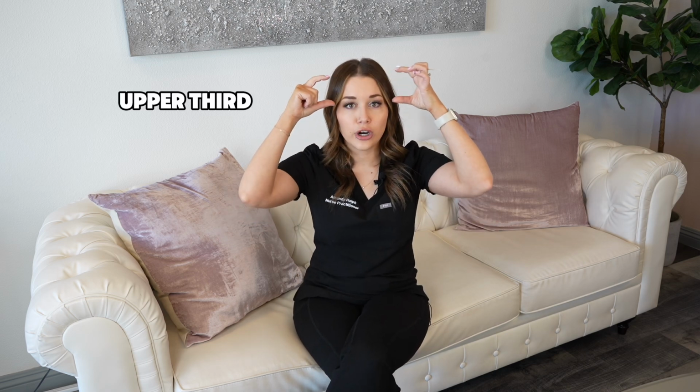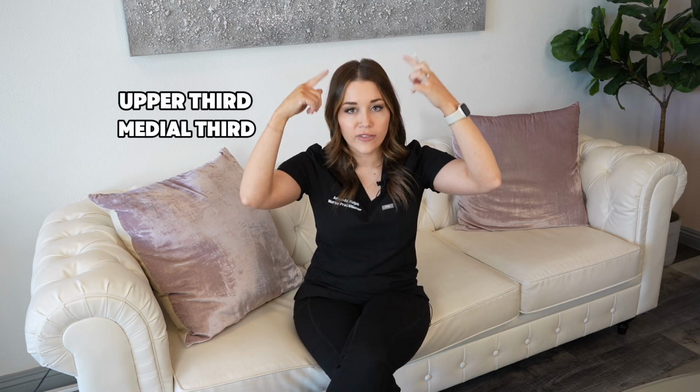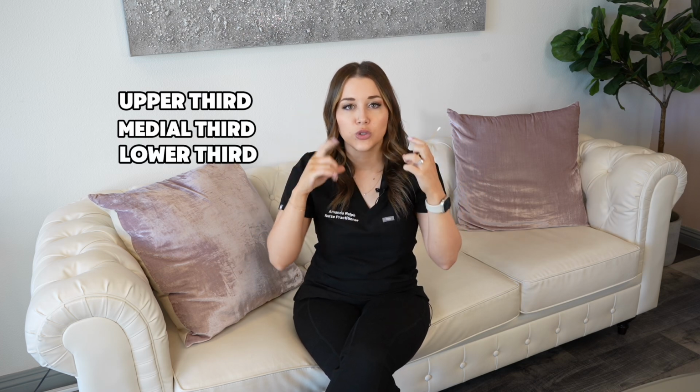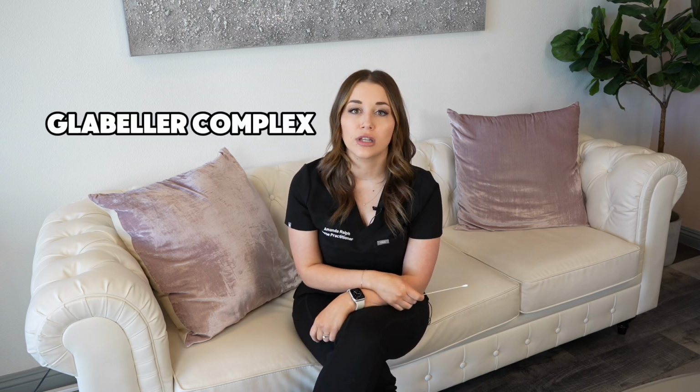So first off, we do tend to divide the face into thirds. We have the upper third, which is basically the forehead above the eyes, the medial third or the middle third, and then the lower third. So I am going to start with the upper third and the areas that we typically refer to here. I have my little Q-tip here. For this area in between the eyebrows, this is what we call the glabellar complex, or you'll hear it called glabella. This is a few muscles that when you frown can either create the 11s or the one in the very center. So this is very commonly discussed.